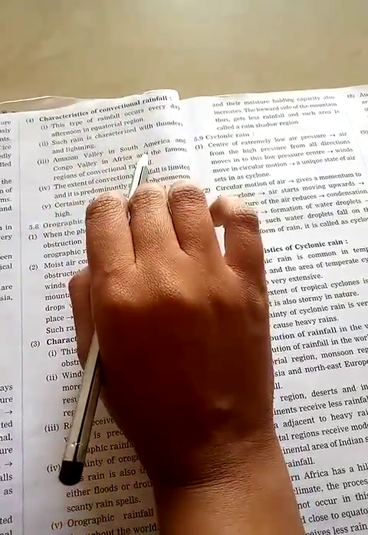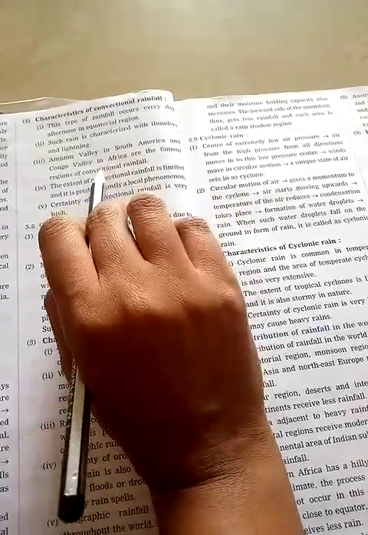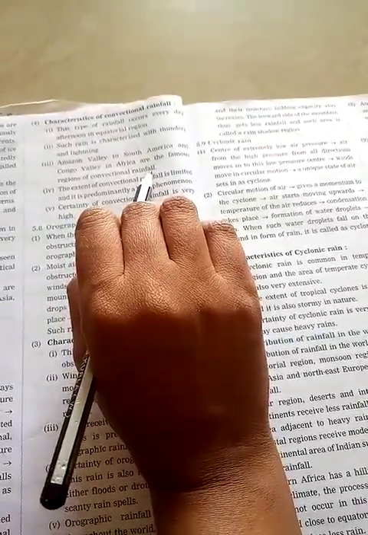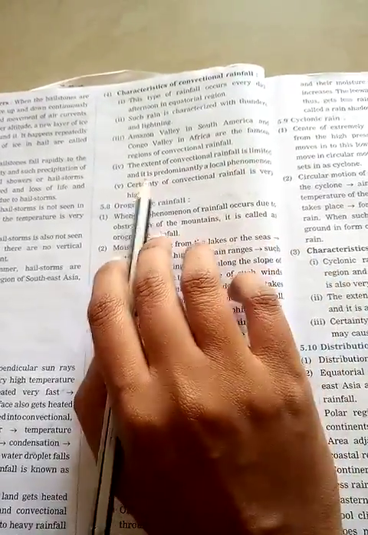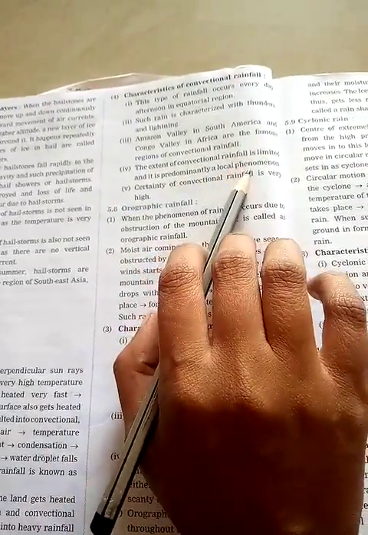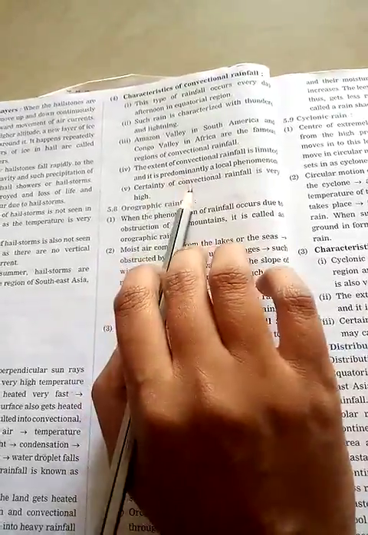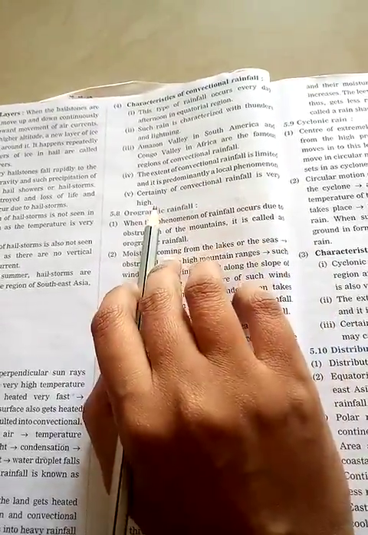Amazon Valley in South America and Congo Valley in Africa, as I explained, are the famous regions of convectional rainfall. The extent of convectional rainfall is limited and it is predominantly a local phenomenon. Certainty of convectional rainfall is very high.